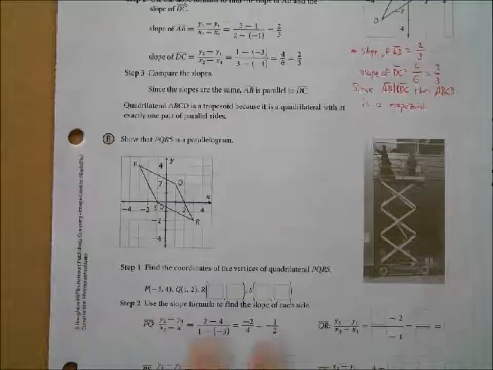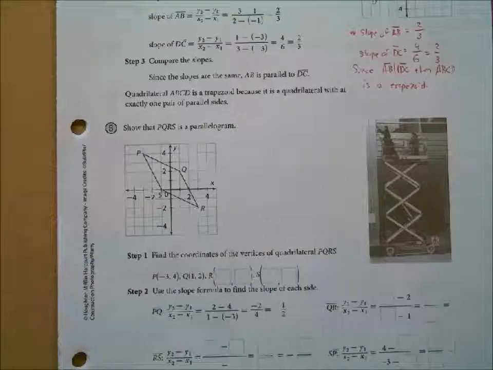Letter B. Show that PQRS is a parallelogram. So what are some options here that we have to show that this is a parallelogram? What's one thing we can do? What makes a parallelogram a parallelogram? That's one option here. Luke? Okay, so we can show that each pair of opposite sides are parallel to each other.